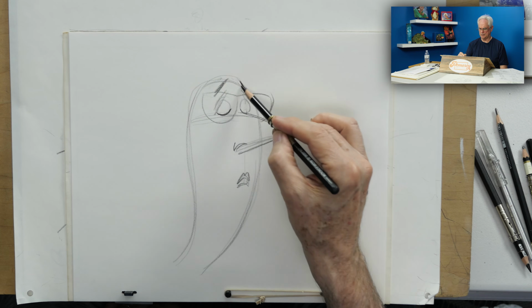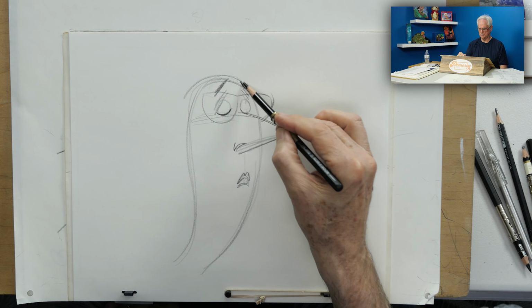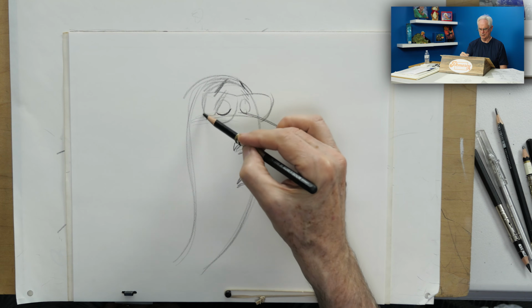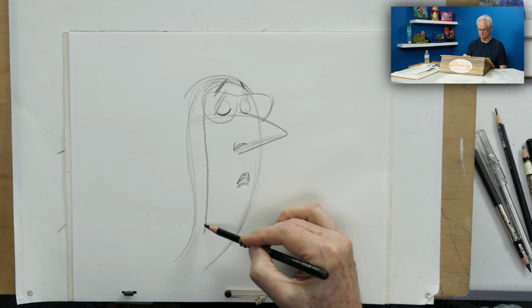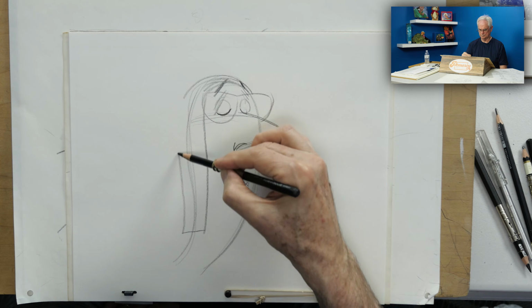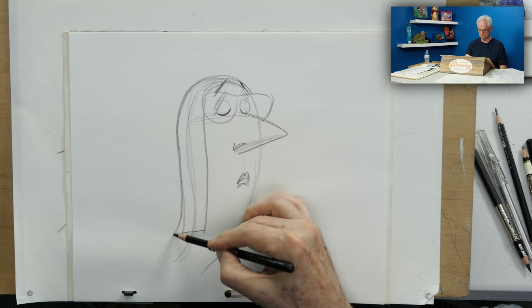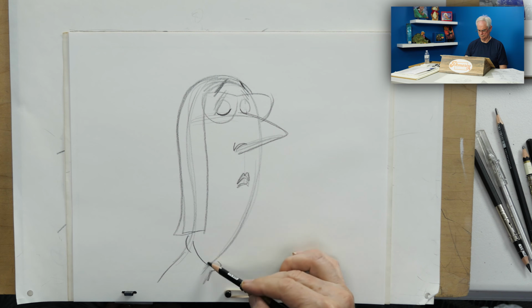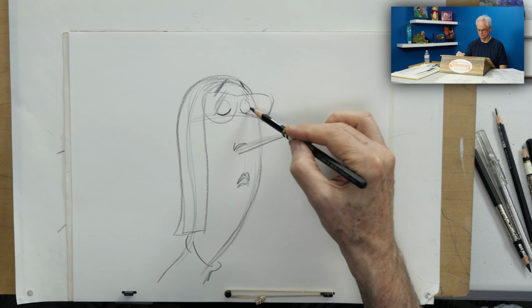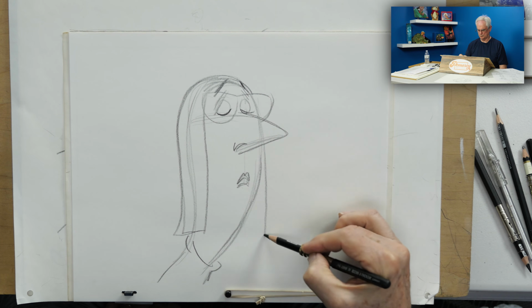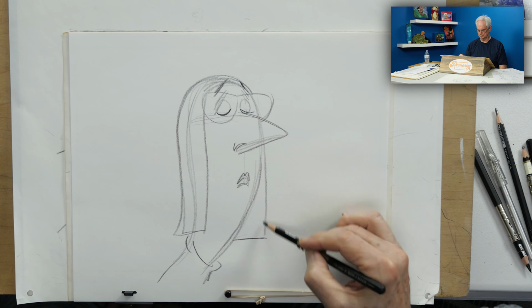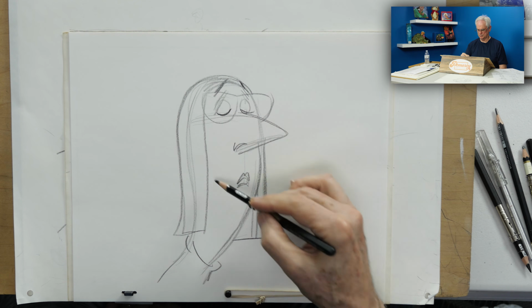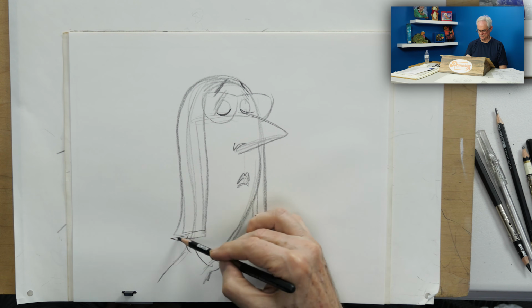And then I'm thinking this hairdo would start right there at the hairline, right there close to the forehead, coming straight down. Straight down on both sides. And you would see some hair texture.